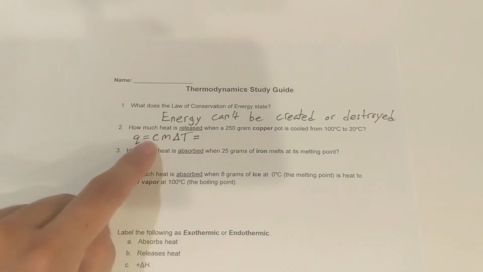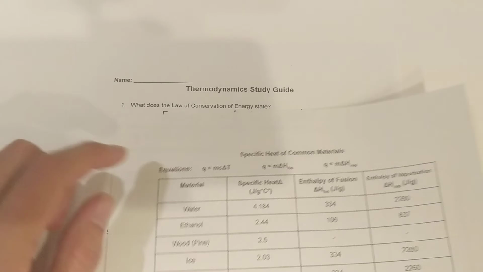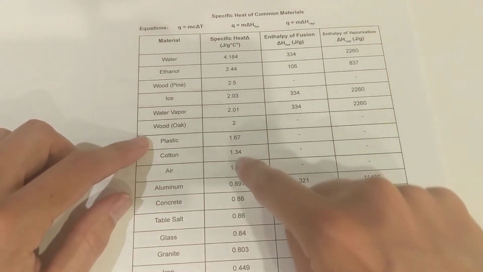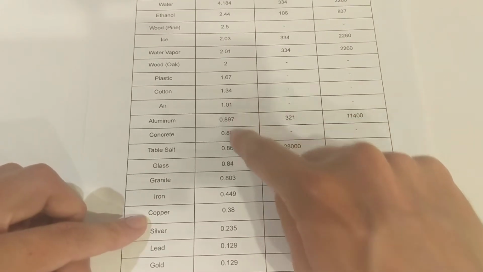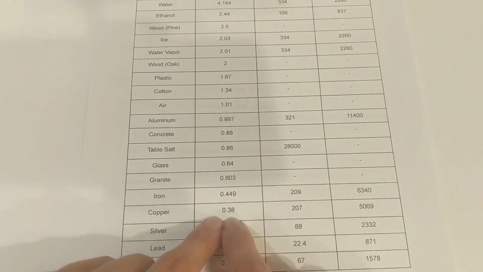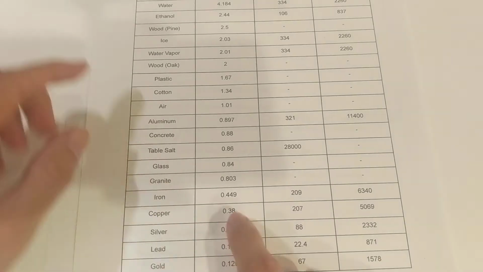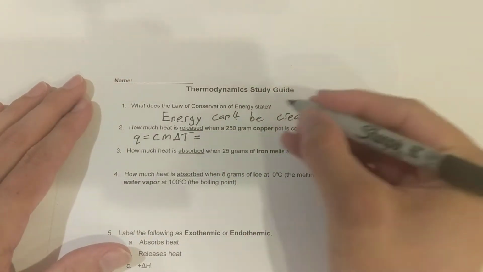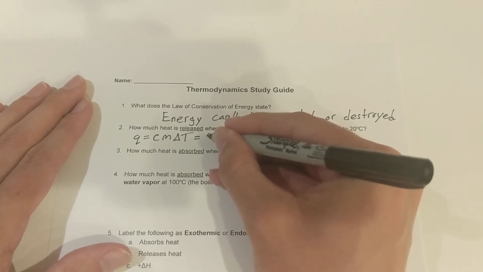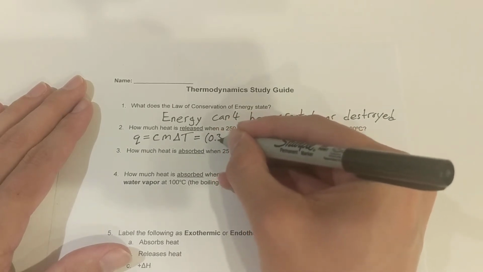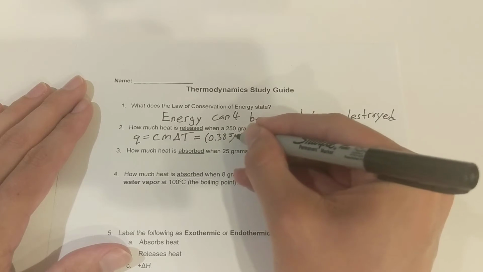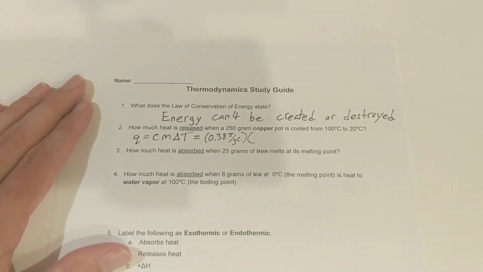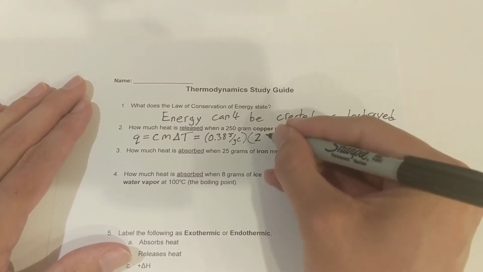Our specific heat is going to be from copper. So we're going to have to check this table here. Specific heat, this column, go down to copper. And our specific heat is about 0.38 joules per gram Celsius. So we're going to put that in here: 0.38 joules per gram Celsius. Our mass, directly in the question, 250 grams.